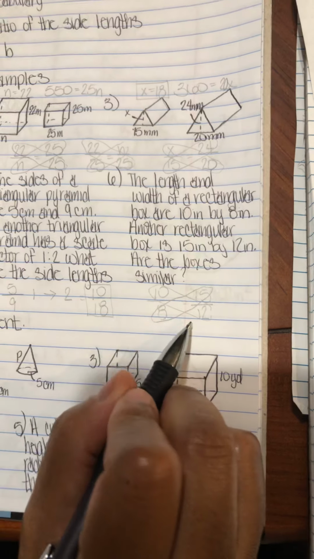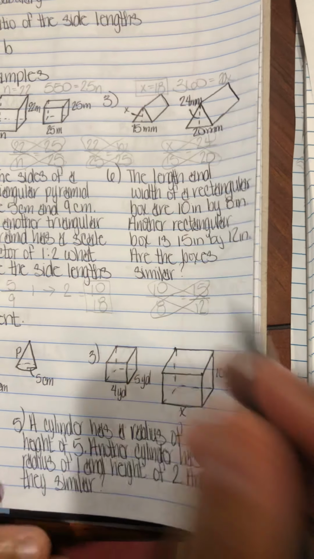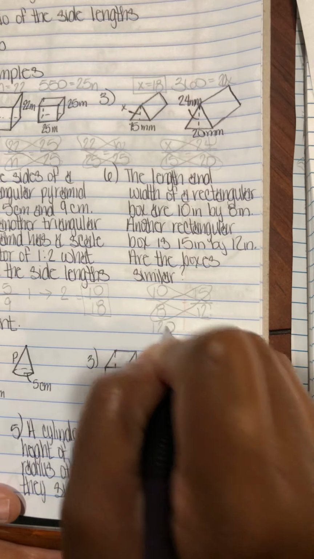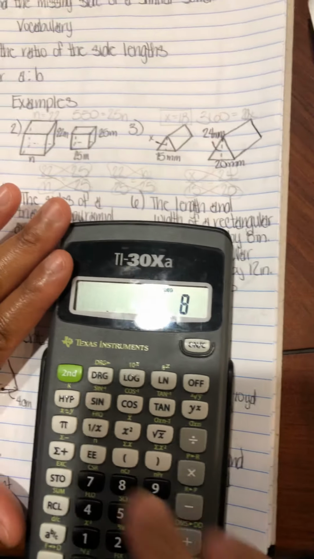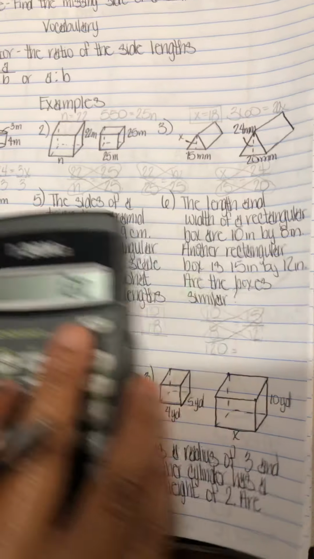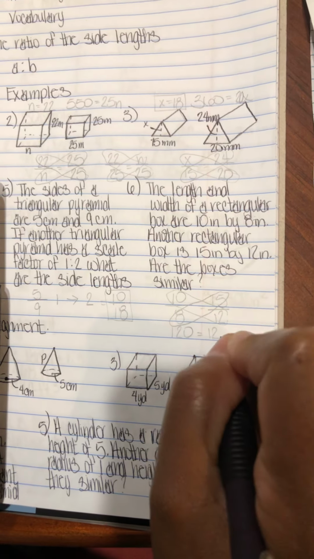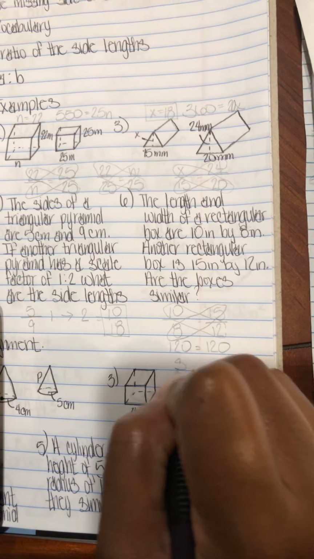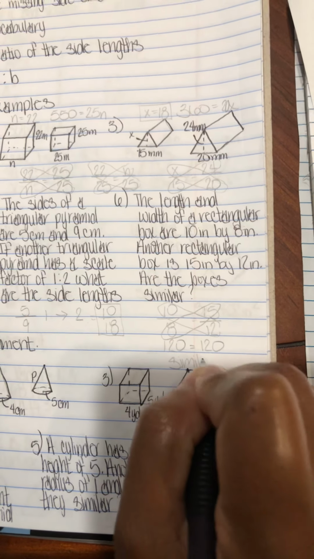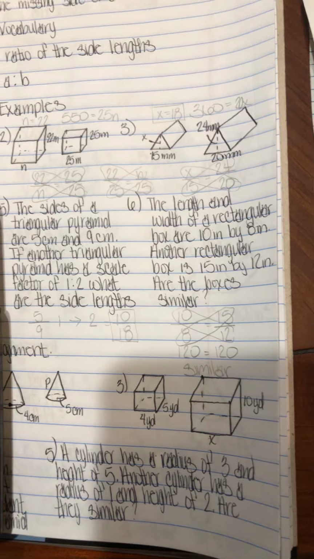I'm still going to cross multiply. So 10 times 12 gives me 120. 8 times 15 gives me 120. 120 equals 120, so these are similar. If it was any other number, then it wouldn't be similar.